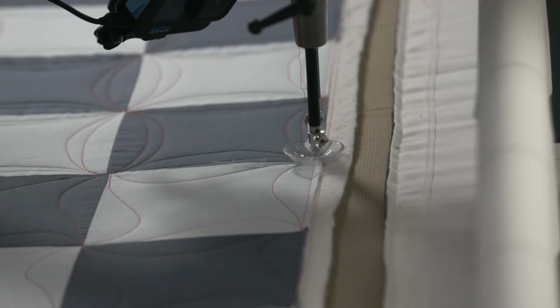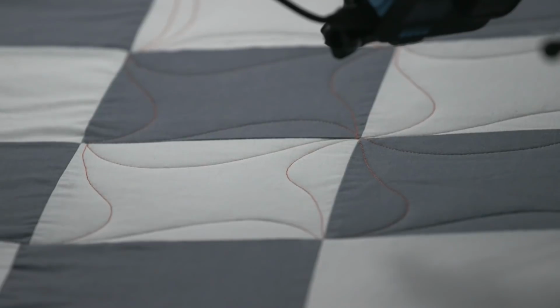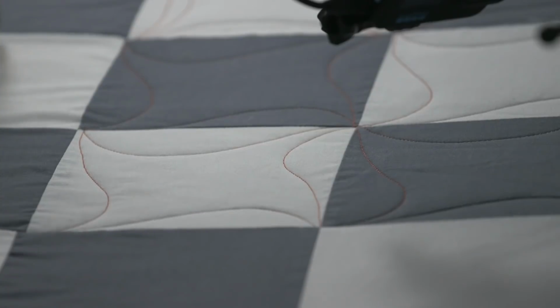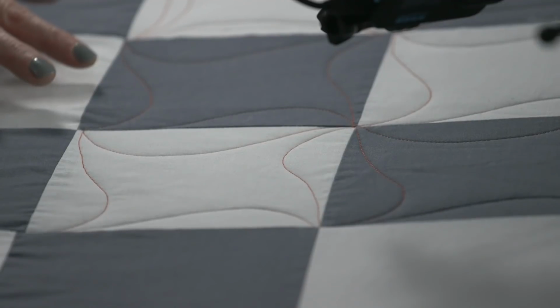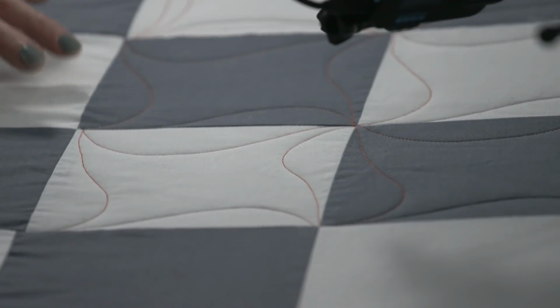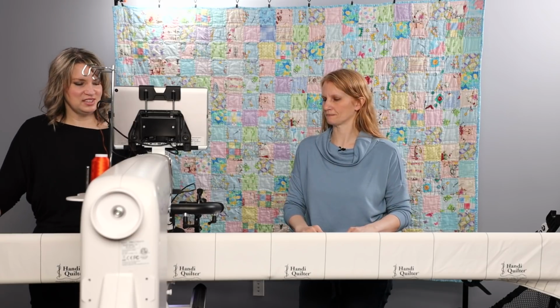Well, that looks great. And I have to say, this one's a lot more forgiving than just the arcs. It's a really fun design. It creates movement on the quilt. Exactly. I love that. It looks like it's harder. Yeah, but it's really not. Like I said, it's very forgiving, so you don't really notice if your arc's not perfect. Gotcha. Yeah, I can see that.